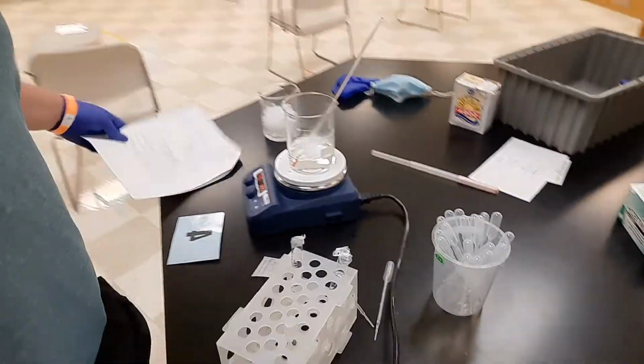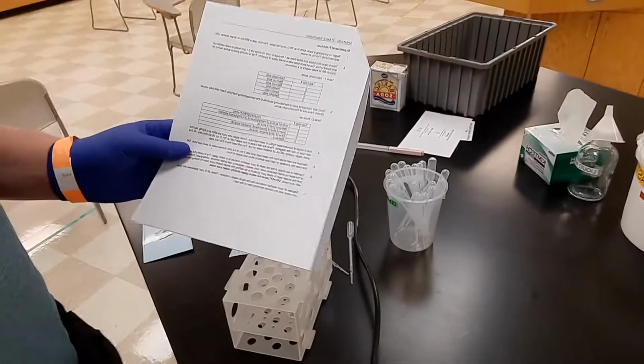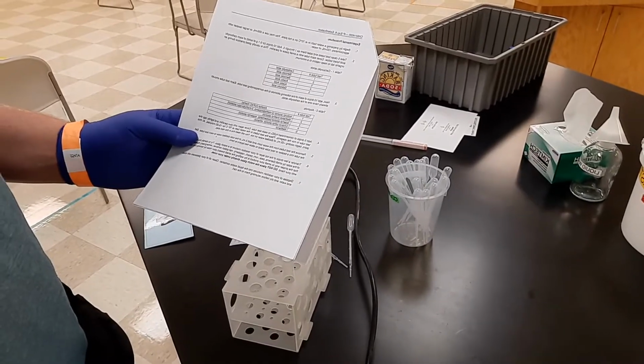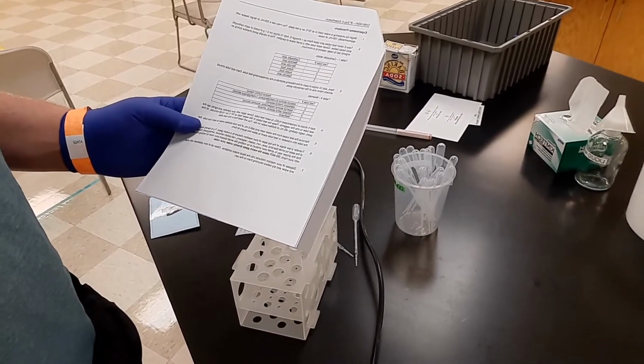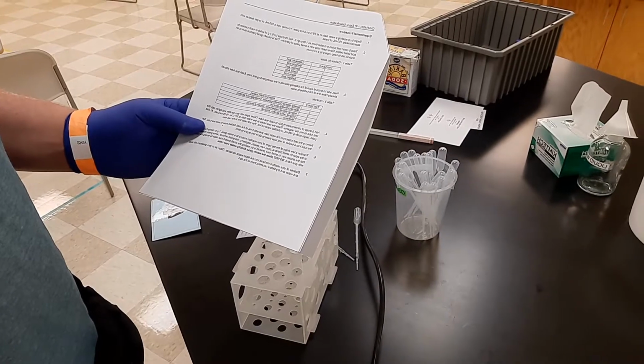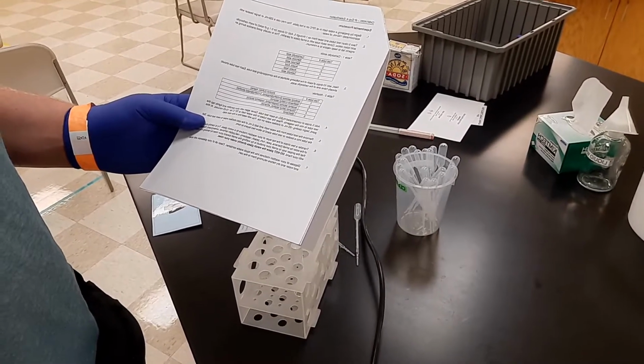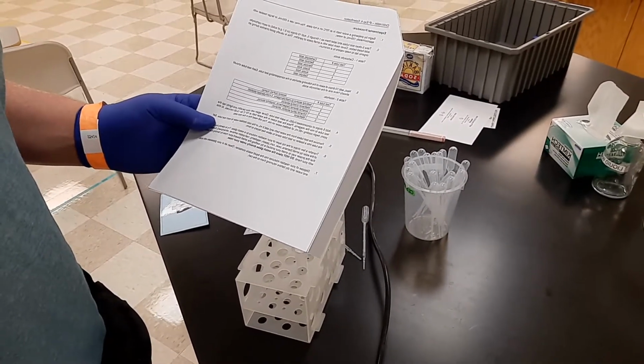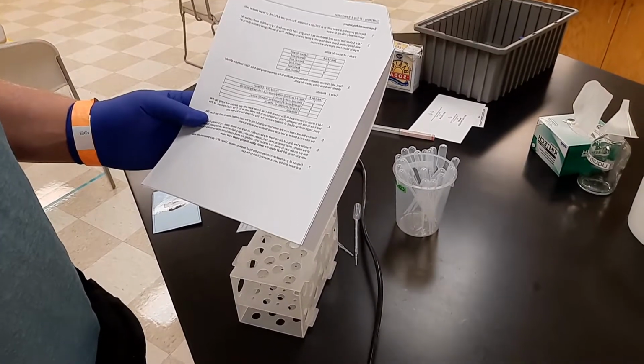Now, let me just peek at the instructions real quick. What I did here, I had my clean test tubes. I added 10 drops of the alcohol. I added 5. I'm looking at step 4. I added 5 drops of concentrated H2SO4. I covered with parafilm and mixed them together.